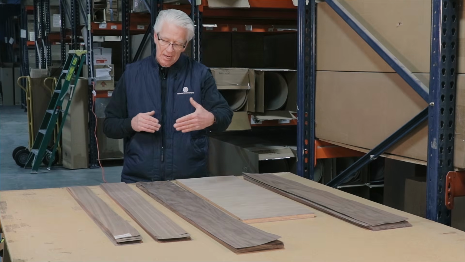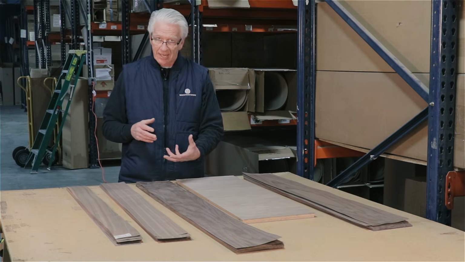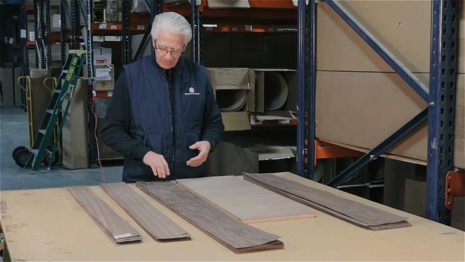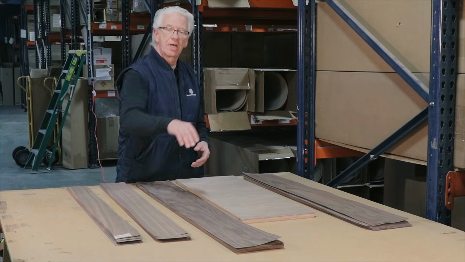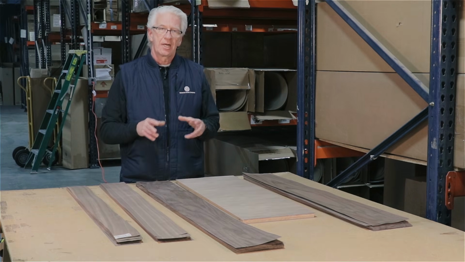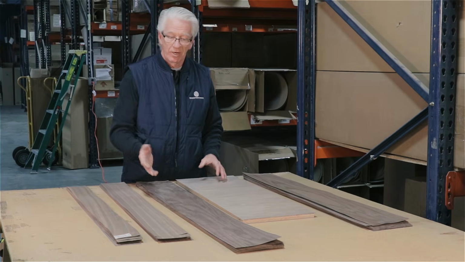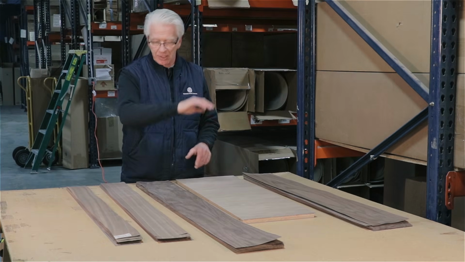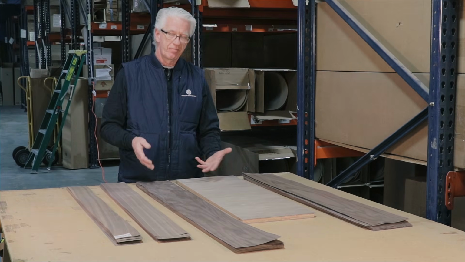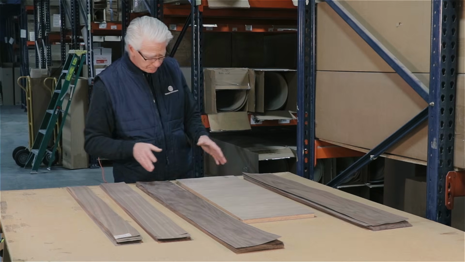Now, in how they grade it, in that type of aspect, if the knots are closer to the outside ends of the sheet, it doesn't have as big an effect as it would if the knot were in the middle of the sheet repeating across the sheet. It will definitely drop the grade of material.